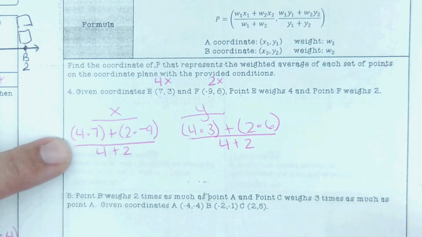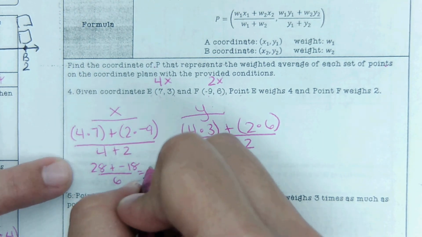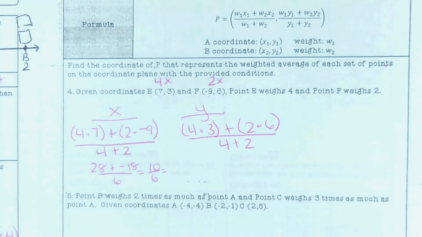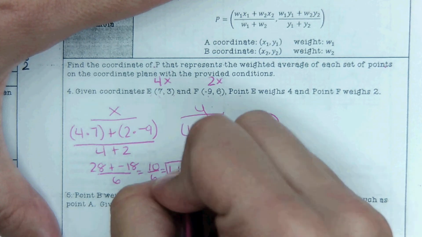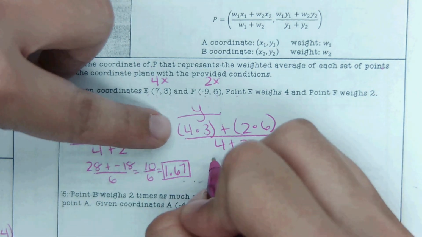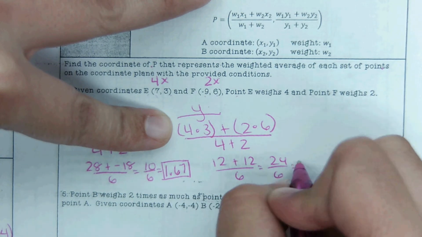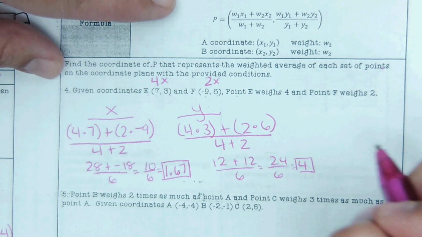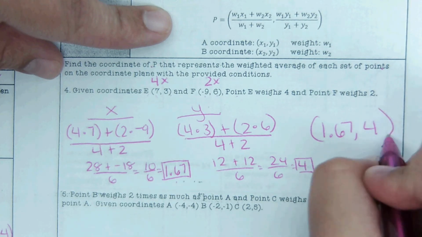And then using order of operations, we'll solve. And then over here, and so these two answers are now your x and y coordinates, 1.67 and 4. And then that is the answer.